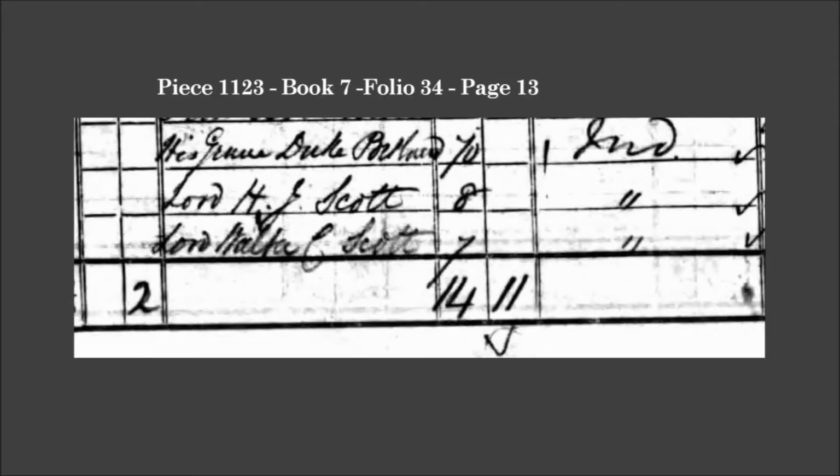The occupants were entered with the first name and surname. If the person was a member of the peerage, then it was acceptable for his title to be entered instead. For example, this entry here for the Duke of Portland.